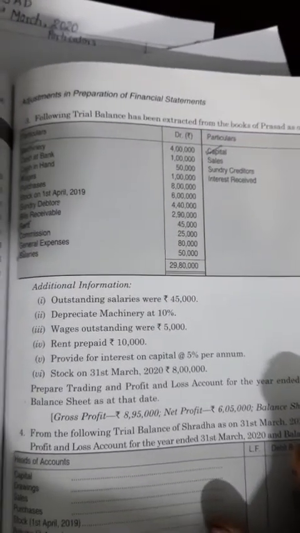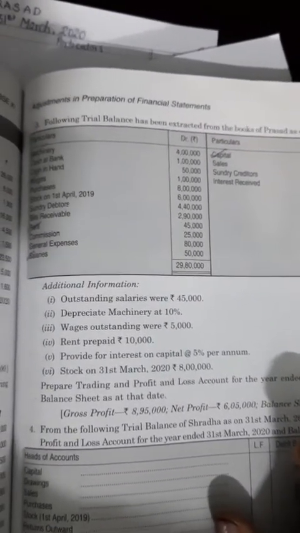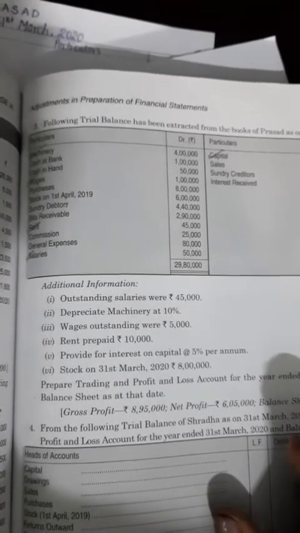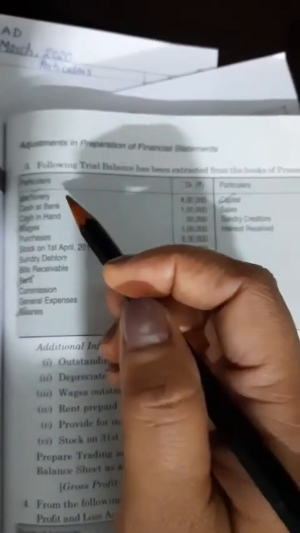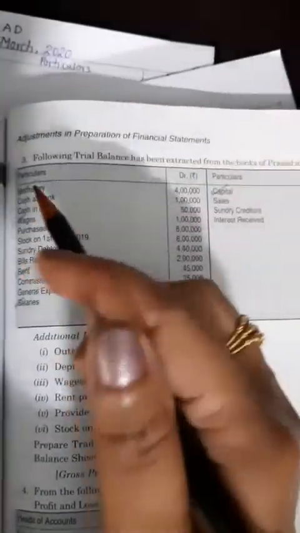Students, before actually starting our working, to make your working easier, what we will do is, we will first of all write down where the effect of each item will go in the trial balance.